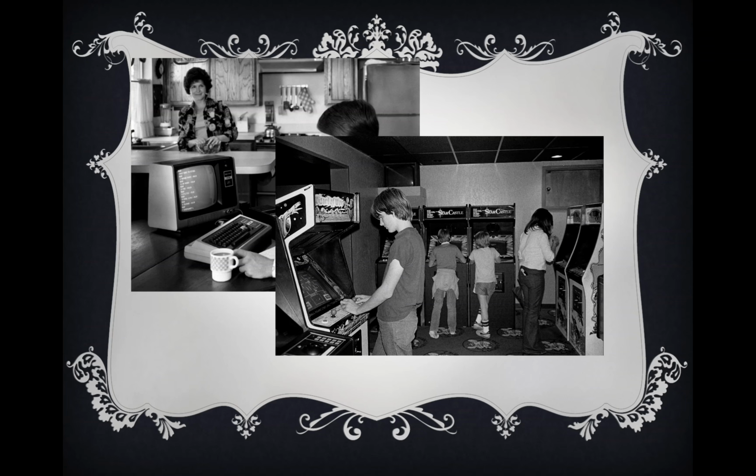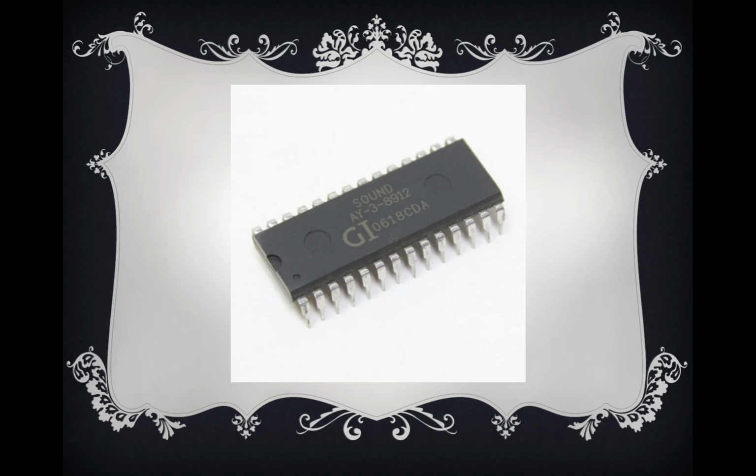How do you do sound? The answer many arrived at is the PSG, or Programmable Sound Generator. This is a chip that allows software to create sounds out of simple waveforms at different pitches. They're cheap, and as many soon found out, good for creating complex sounds.